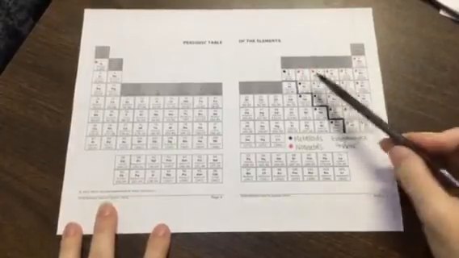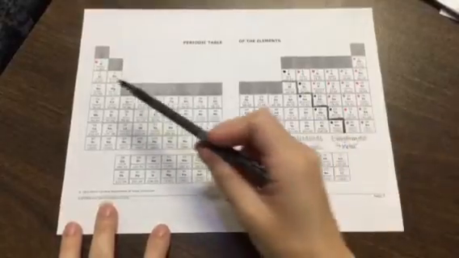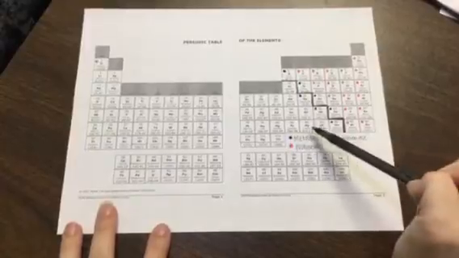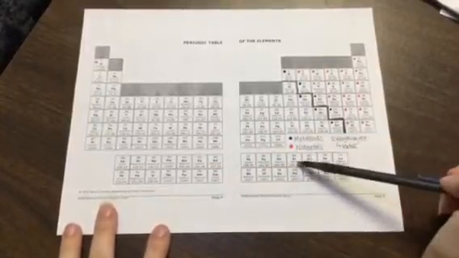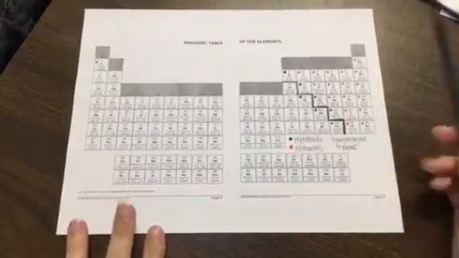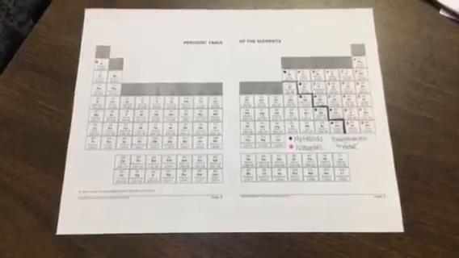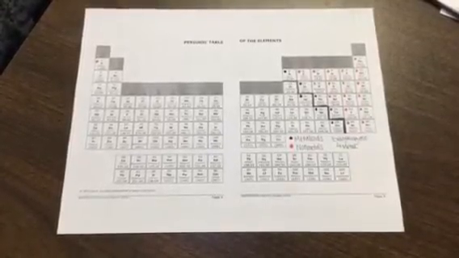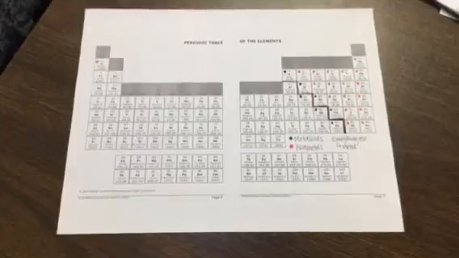Everything to the right of those metalloids are non-metals, and then we've got hydrogen right there. All right, and then everything to the left of those metalloids are my metals. So this is the first way that the periodic table can be labeled and classified. So we can sort it out by metals, non-metals, and metalloids.